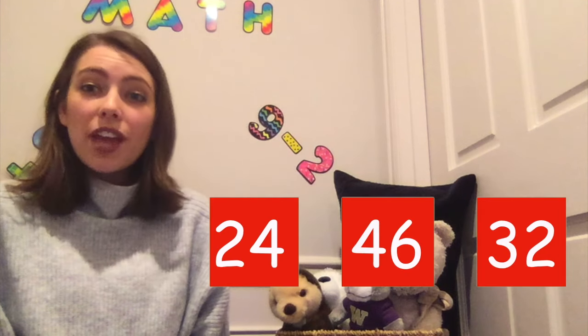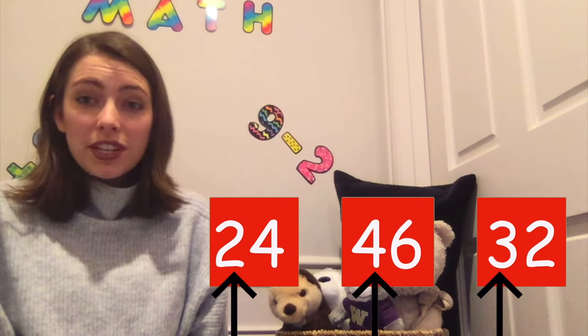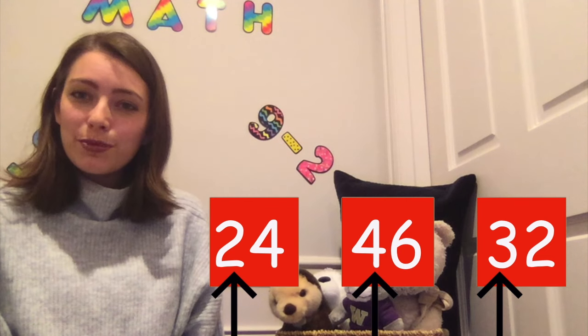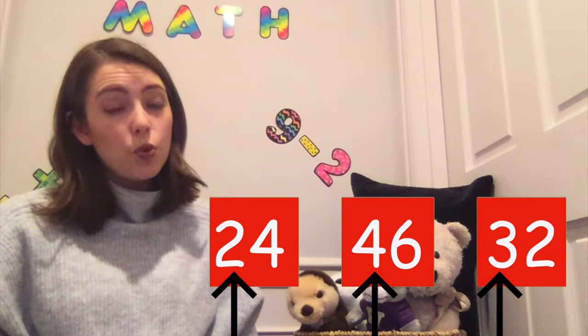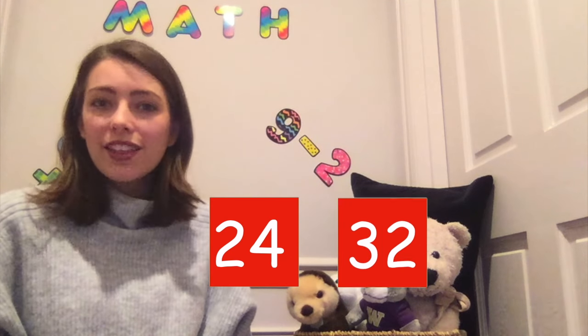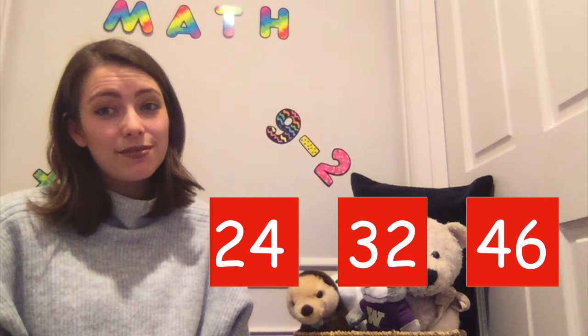The reason why we start by comparing the tens is because we need to look at the digit with the greatest place value first. Now let's go back to looking at our numbers. We have 24, 46, and 32, which means that we have 2 groups of 10, 4 groups of 10, and 3 groups of 10. Because 24 has the fewest groups of 10, 24 would be the smallest. Then 32. And lastly, 46, because 46 has the largest group of 10s.